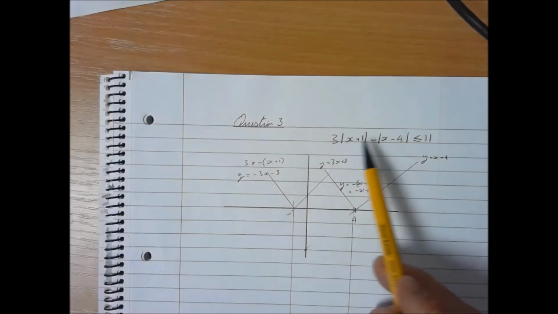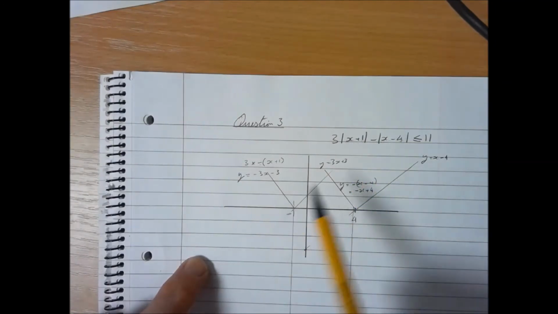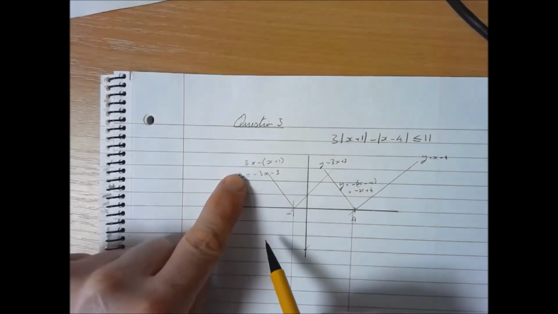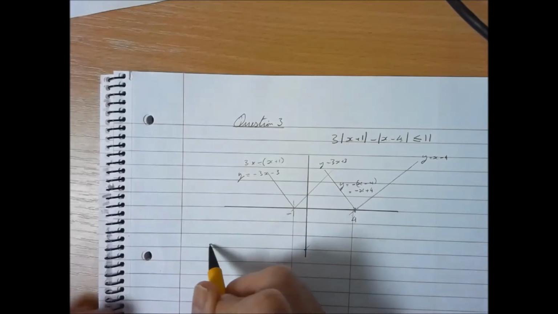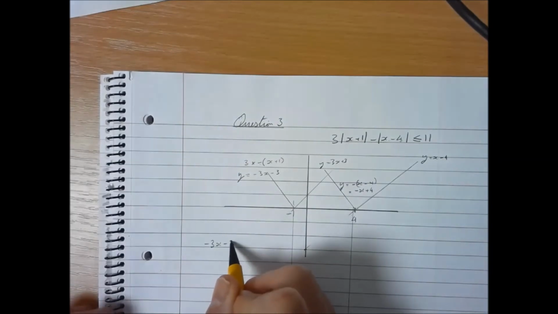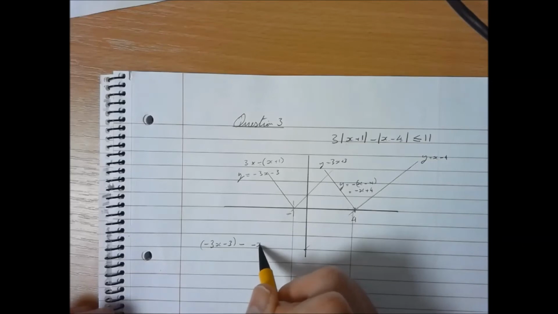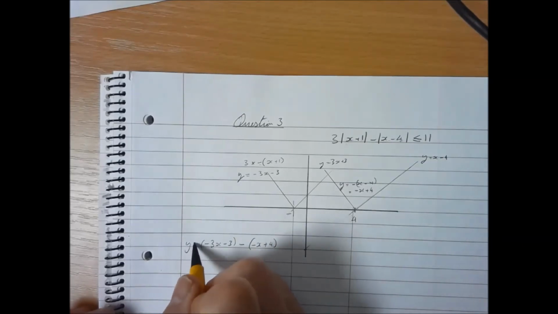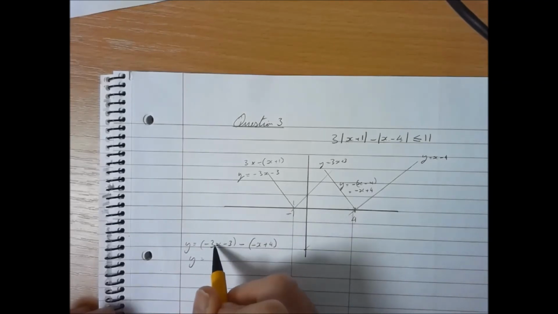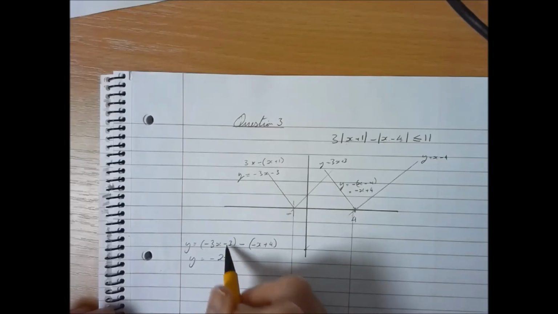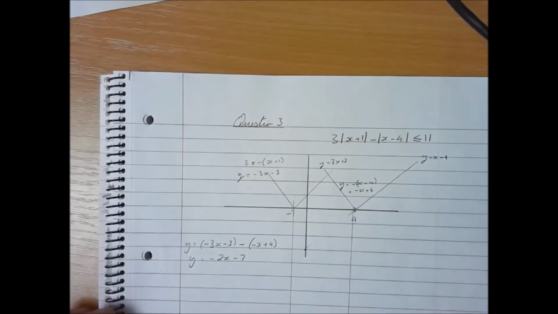So we can now divide the diagram into 3 sections, and we'll bring these equations together in each of these 3 sections. In this section here, x less than minus 1, we've got the equation minus 3x minus 3, and then we're subtracting the equation for this line here, which is minus x plus 4. So y is equal to minus 3x minus minus x, and minus and minus is a plus, so we've got minus 2x, then minus 3 minus 4, so this is minus 2x minus 7.